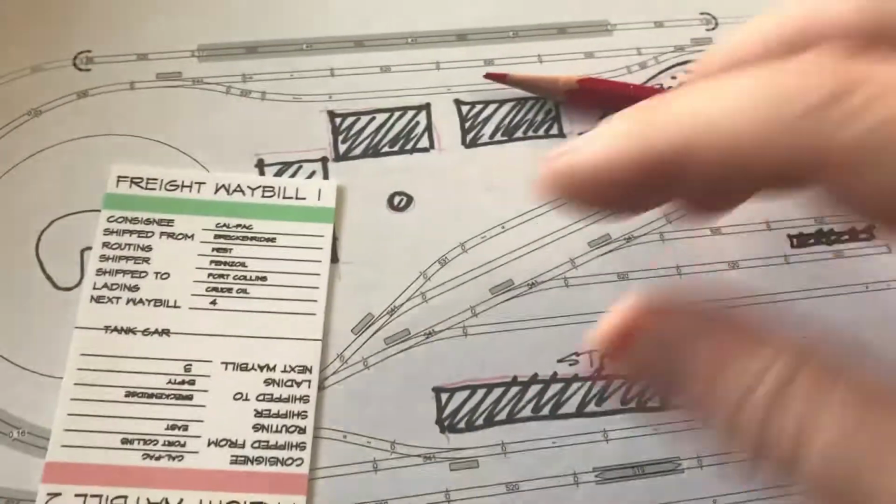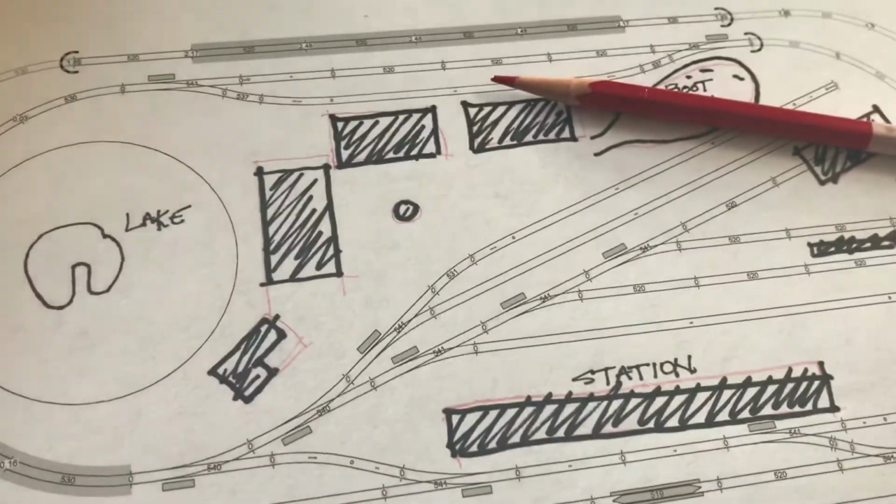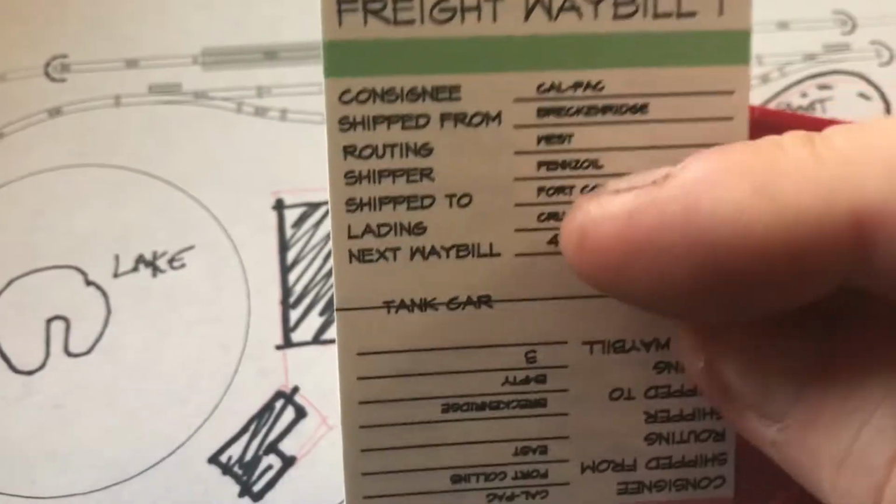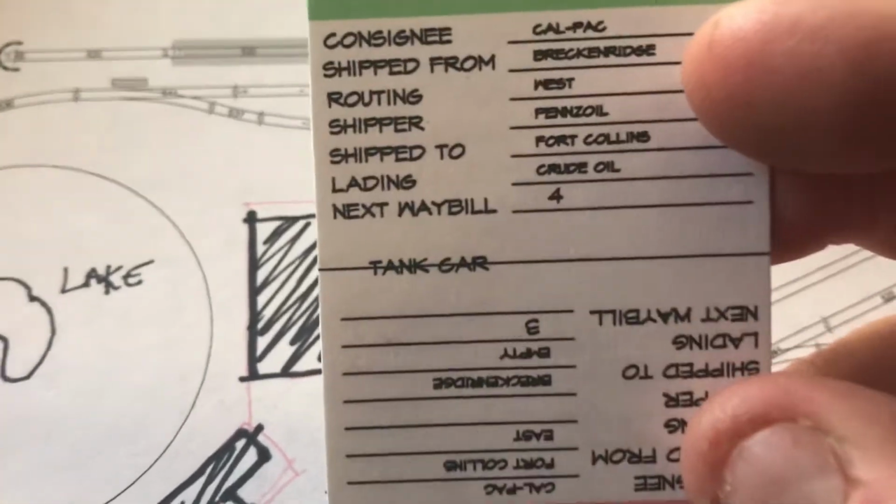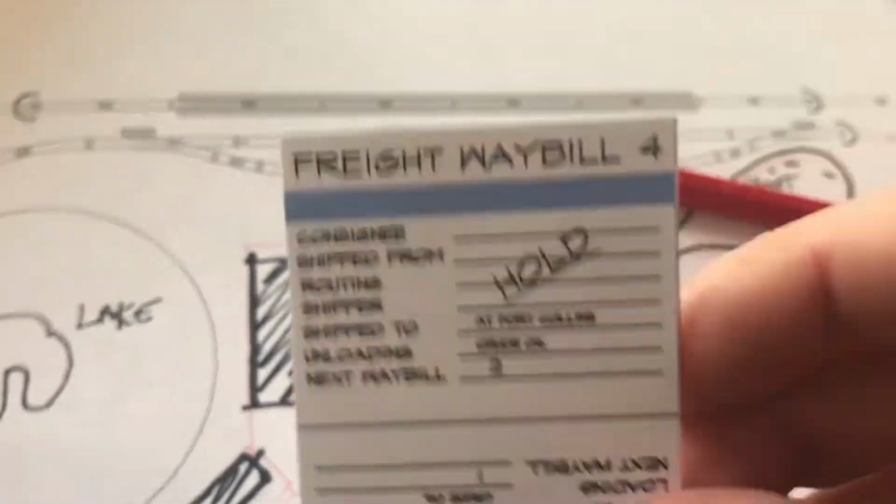Then while it's in Fort Collins, the next waybill that you look at is waybill number 4. You go to waybill 4. So you switch it over to waybill 4.